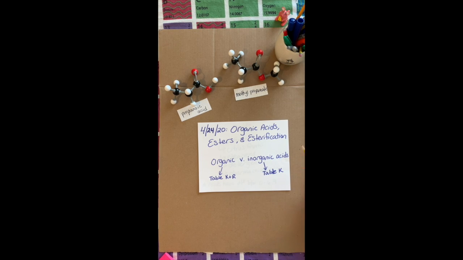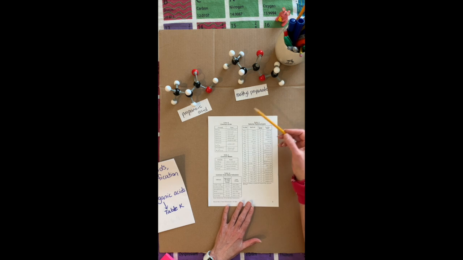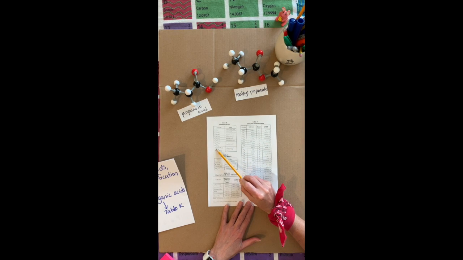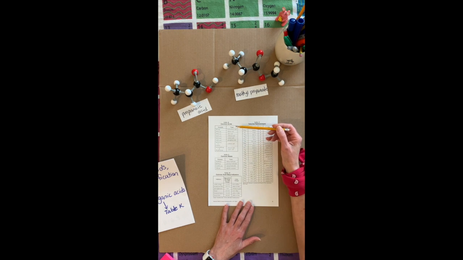And you're going to find that there are inorganic acids also listed in Table K. So as a reminder, organic compounds contain both carbon and hydrogen, as in these two examples of organic acids, whereas these examples of acids only contain hydrogen and some other elements.